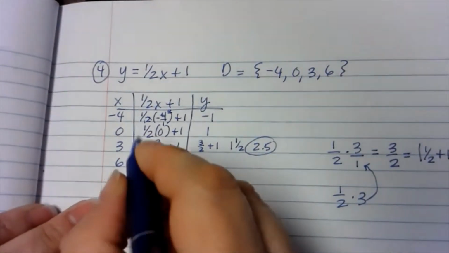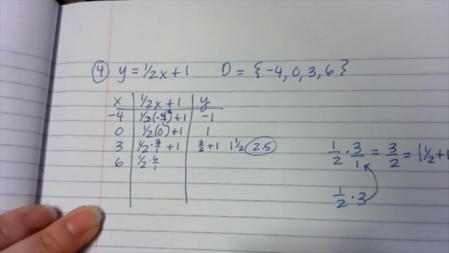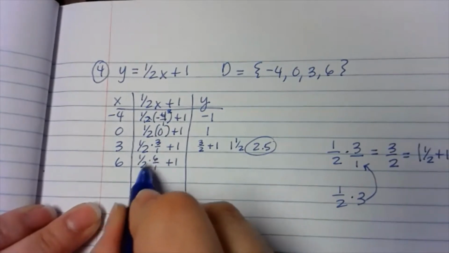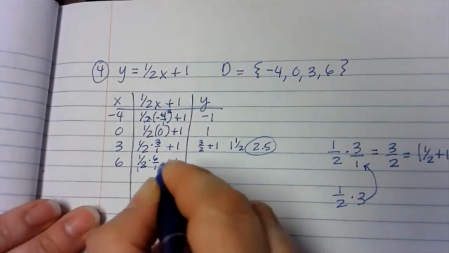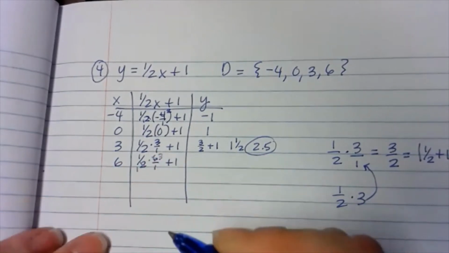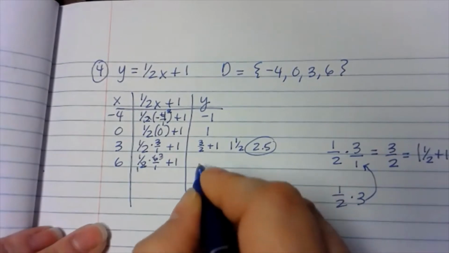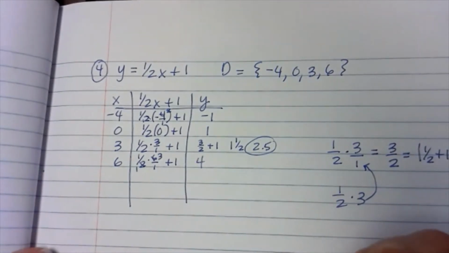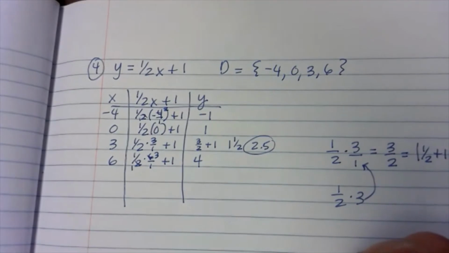And then 6, I'll have 1/2 times 6. I'm just going to put it over 1, right? Plus 1. So I'm going to do a quick inside here. I'm going to cancel 2 into itself once and into 6 3 times. So I will have 3 over 1, which is 3 plus 1, which will give me 4. Okay. Any questions about that one? Please speak up if you want to.